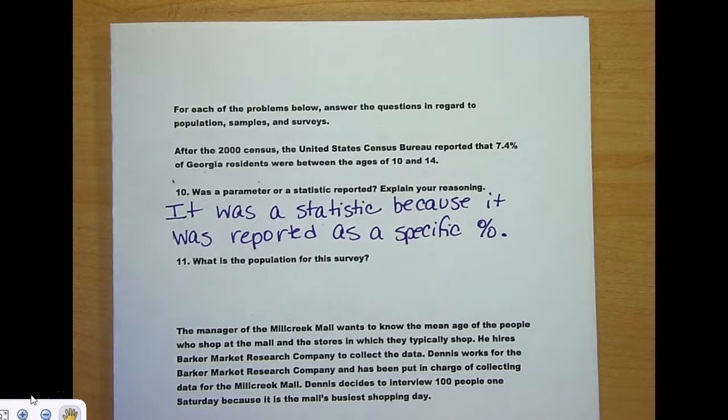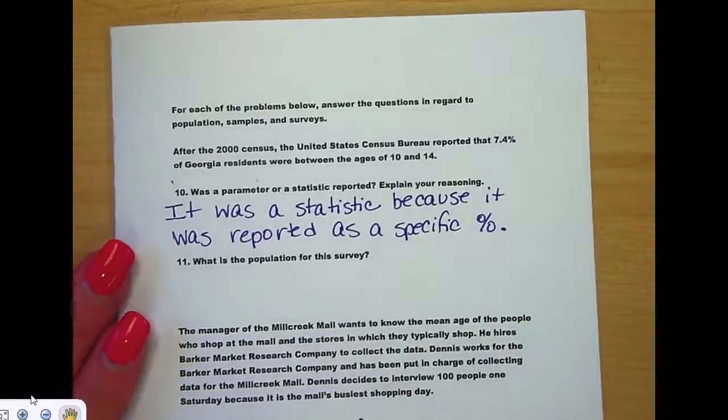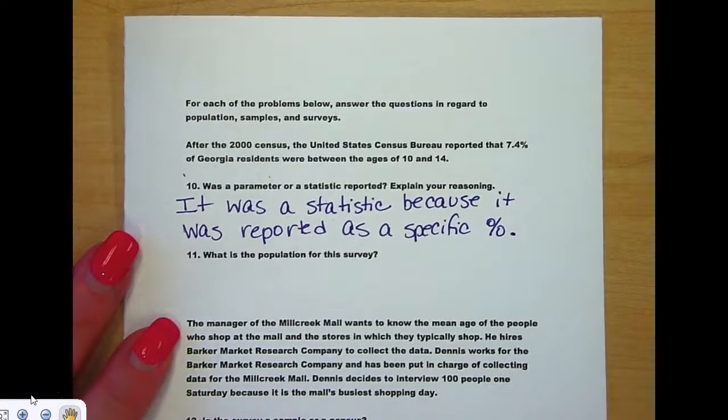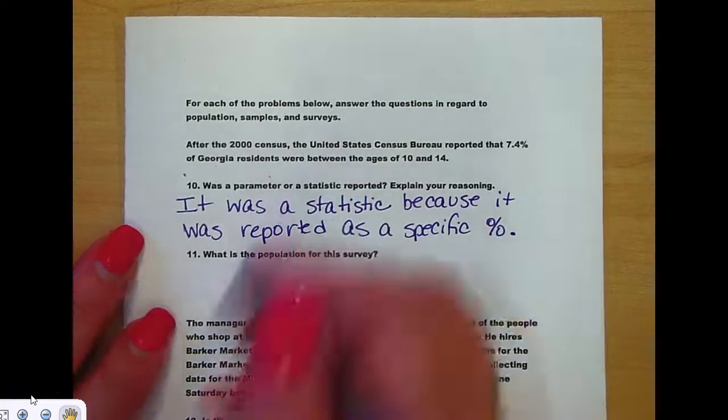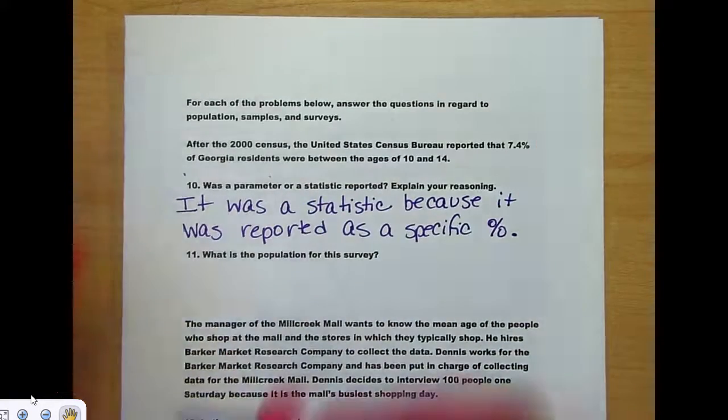So a statistic. What is the population for this survey? So if it is a census from the United States, what's the population? Every single person living in the United States. Not necessarily Georgia, because it was a United States census. So the population is every single person living in the United States.